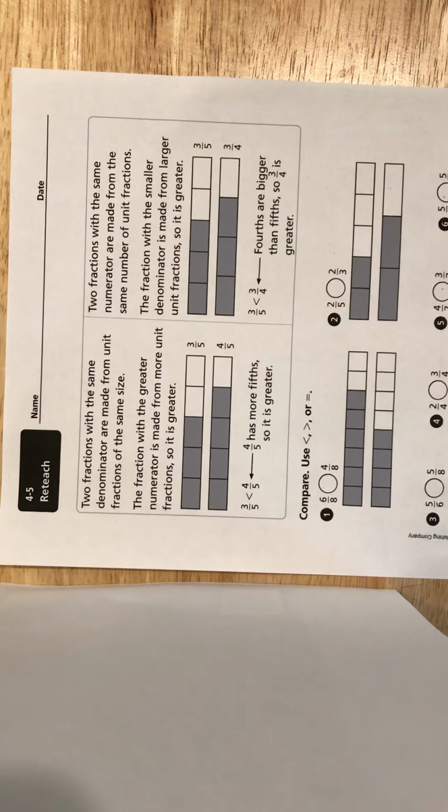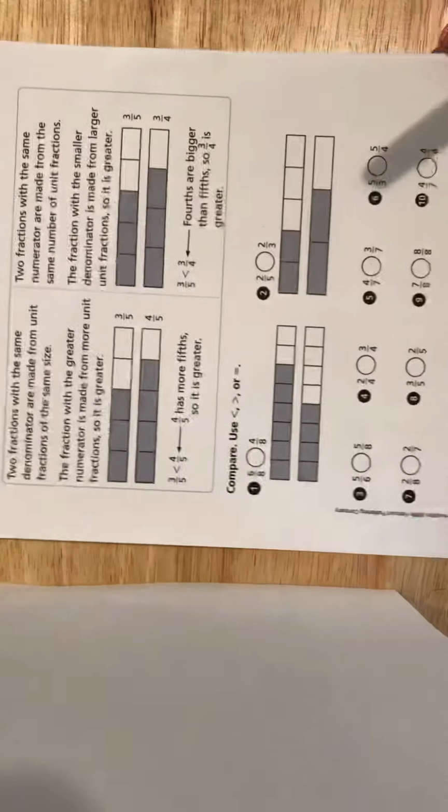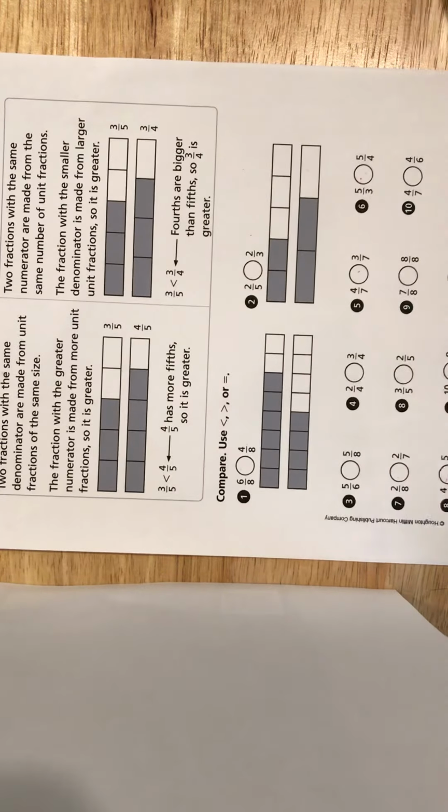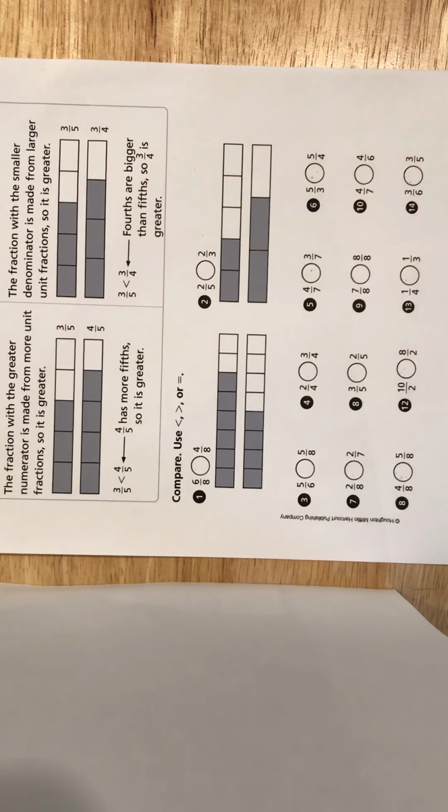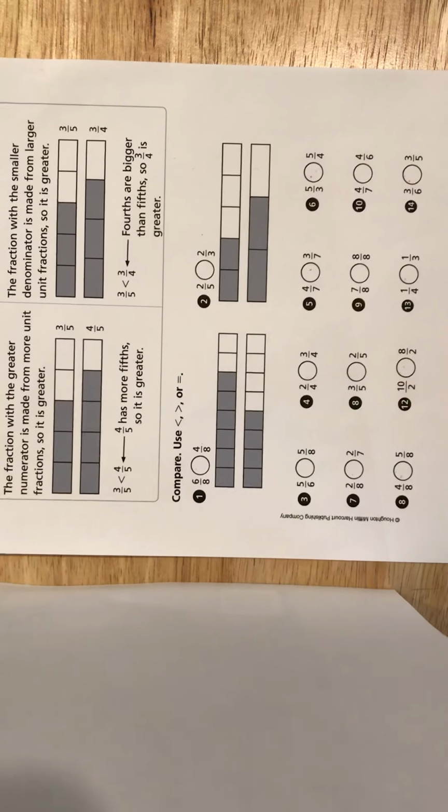So let's take a look at the first problems that we have, and we'll do a couple together. Sorry, I have to put a piece of paper under there because I don't want to get Sharpie marker on my table. So I have something now that has 6/8 and 4/8.